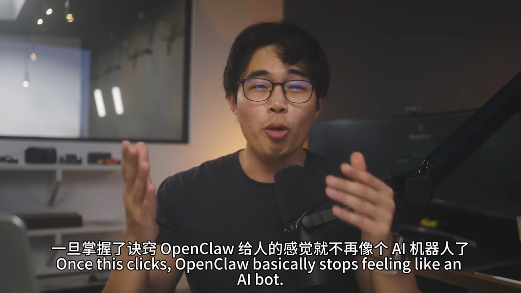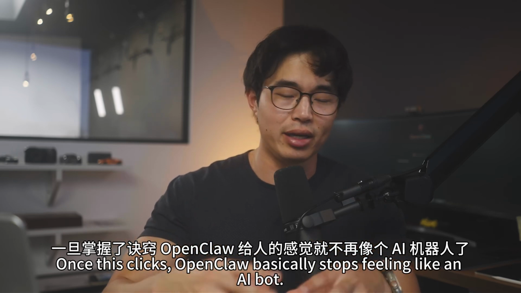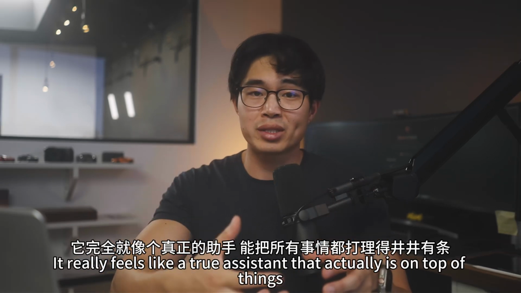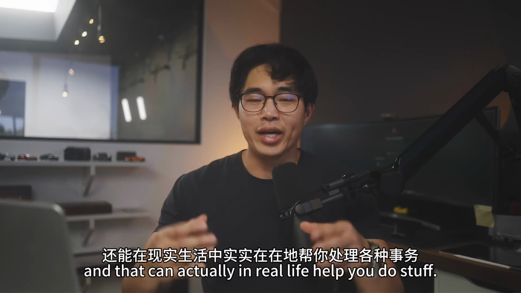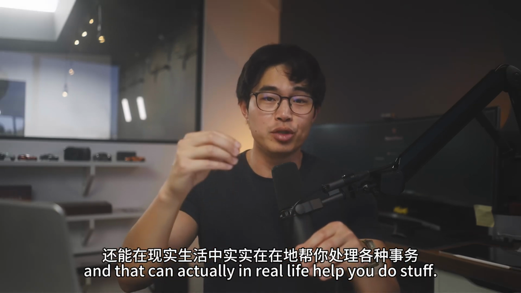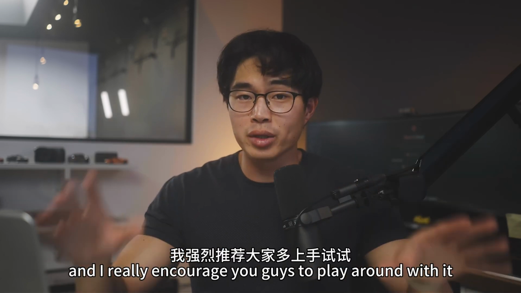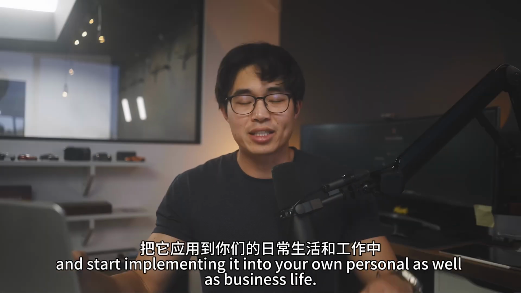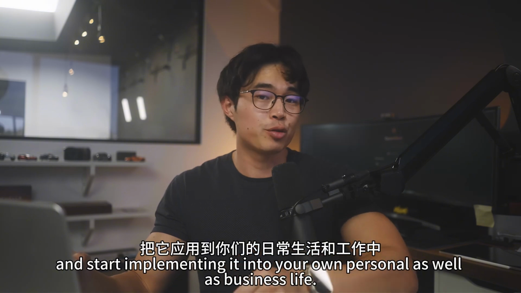Once this clicks, OpenClaw basically stops feeling like an AI bot and really feels like a true assistant that actually is on top of things and that can actually in real life help you do stuff. It's actually crazy, and I really encourage you guys to play around with it and start implementing it into your own personal as well as business life.